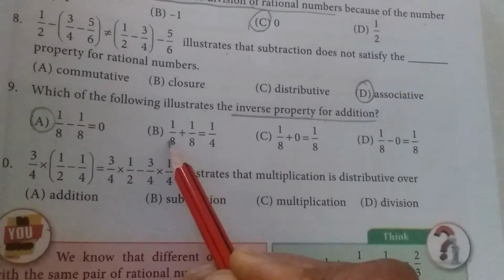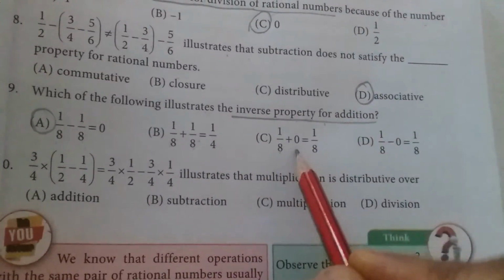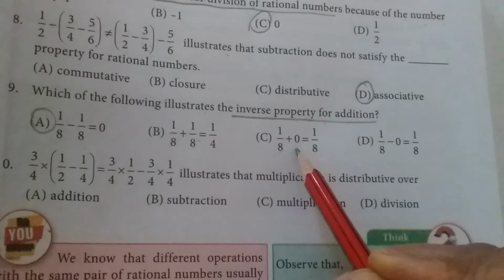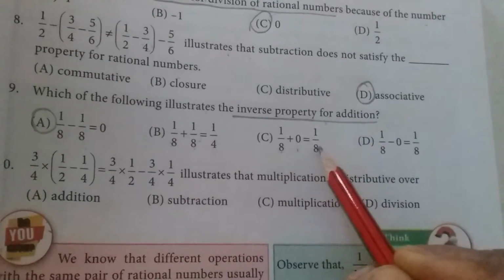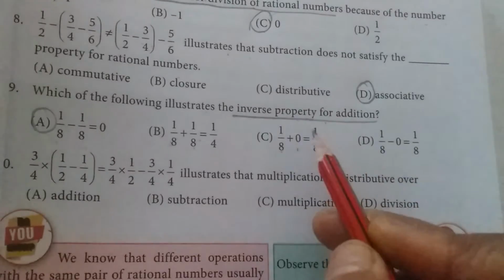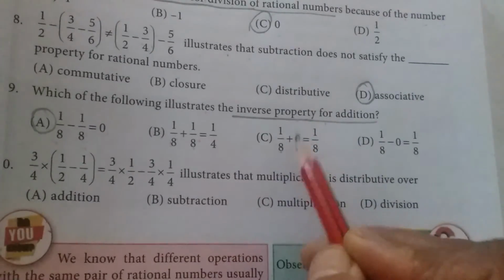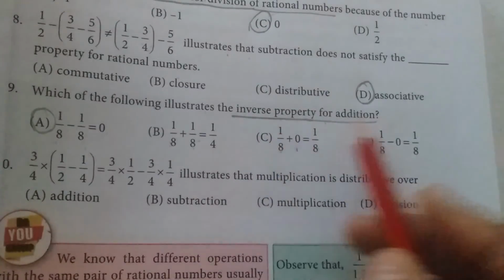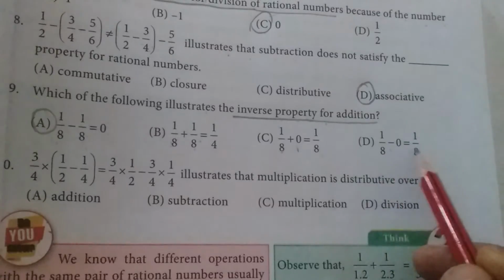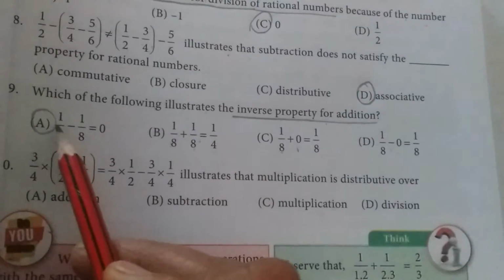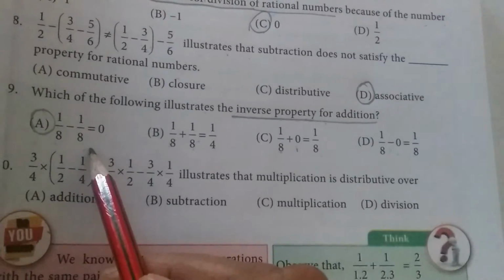Now we'll check here. 1 by 8 is added to plus 1 by 8. They are not additive inverse. 1 by 8 is added to 0. This is the identity element property. When you add a number with 0, we get the same number. This is the additive identity element of addition. The property is identity element, but we have to check for inverse property. And the next one is subtraction. We are supposed to check for addition. This is subtraction, so this is not the answer. Option A is the correct answer, 1 by 8 and its negative is minus 1 by 8.